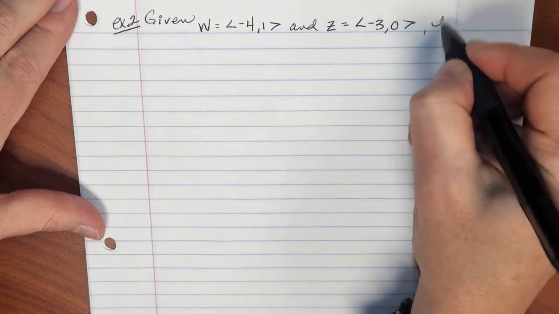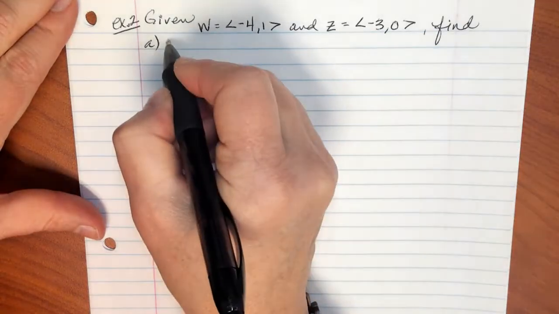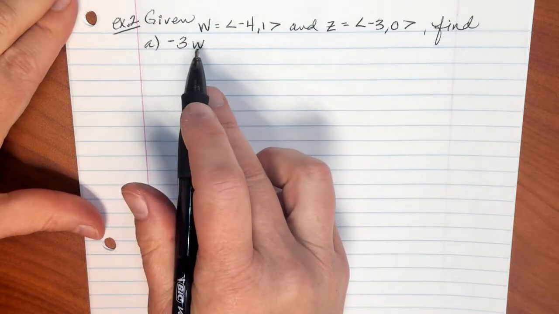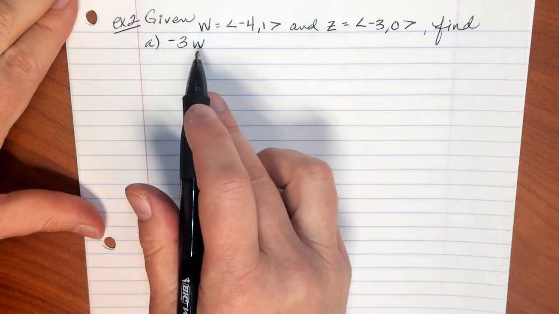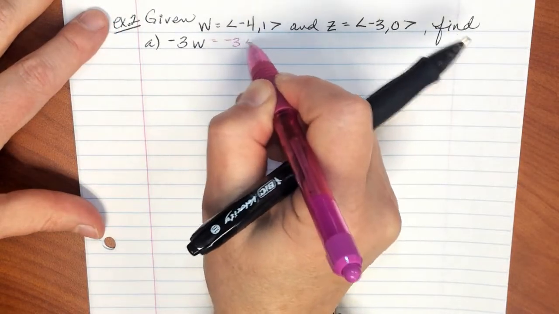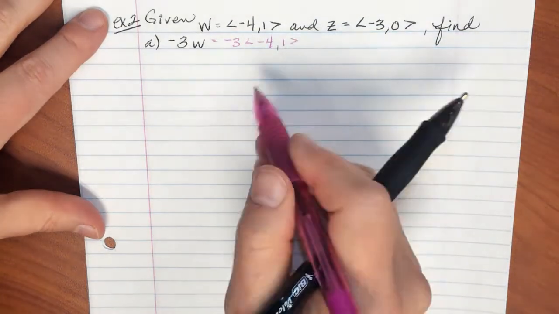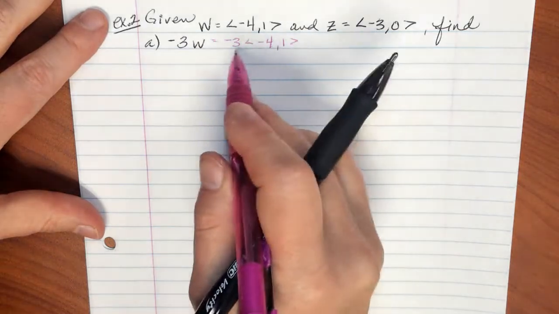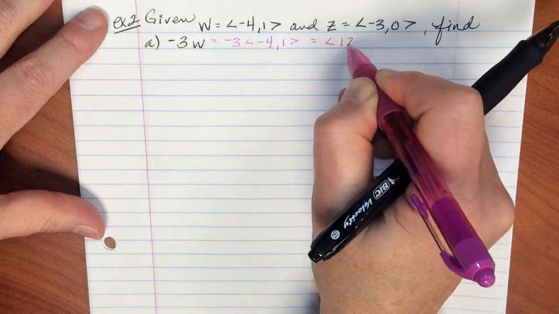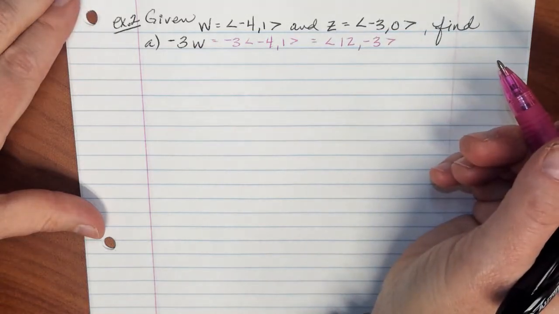Okay? Then I want you to find, for example, we could use scalars, what we call a multiple here, on the vector of -3W. So that means you simply take the -3, and our vector W is <-4, 1>, and you simply distribute it to each of the terms. So this becomes vector now with a <12, -3>. That's all you're doing. Okay, it's very simple algebra.